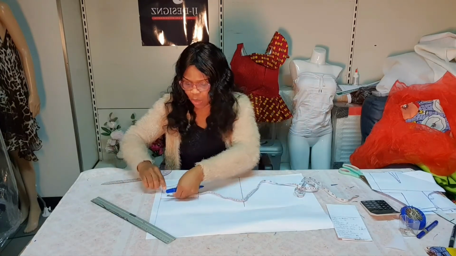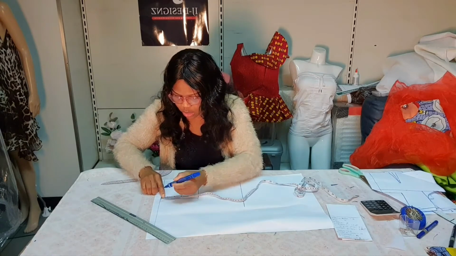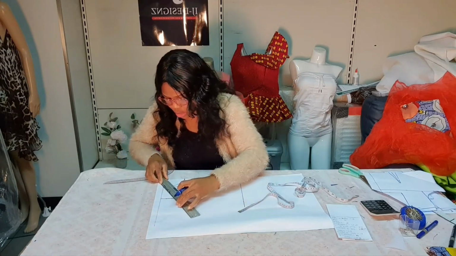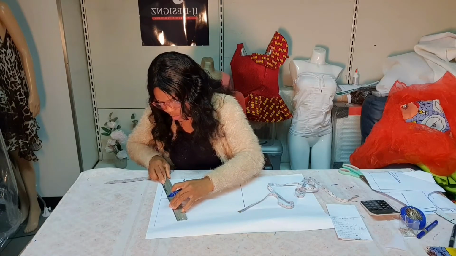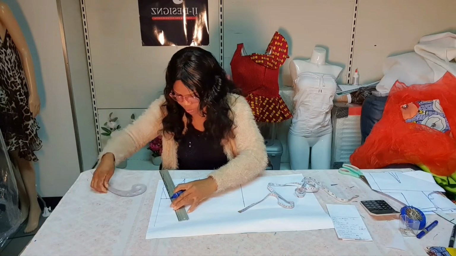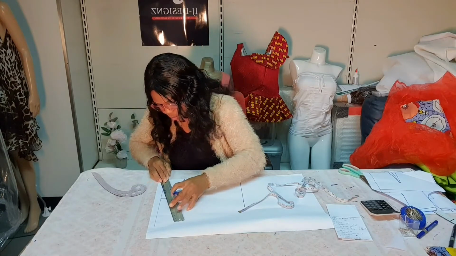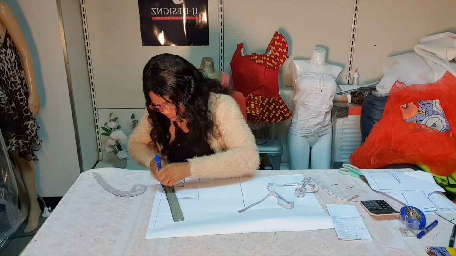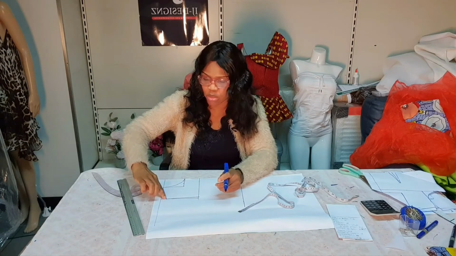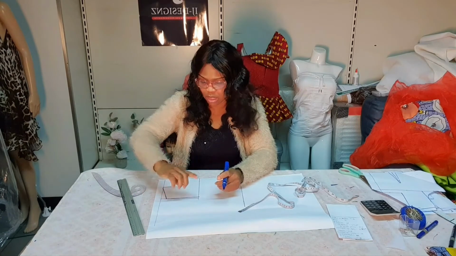So on this line, I'll come down by 3/4 inches. Then I'll connect it to the 2.5 depth opening. I've connected it here to the opening. From the opening here, 2.5, I connect it to the 3/4 that we marked on this line.